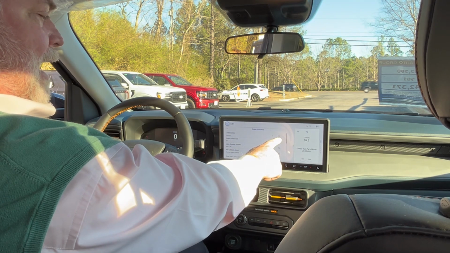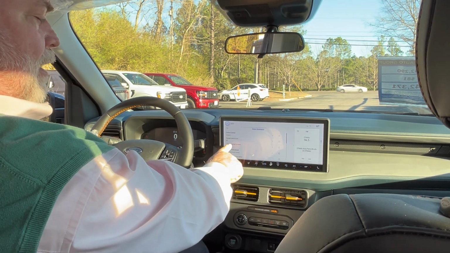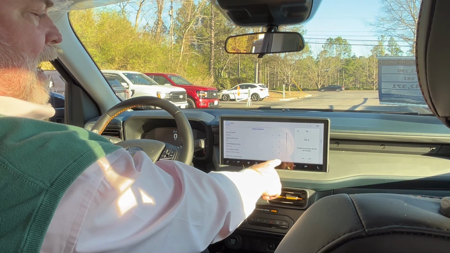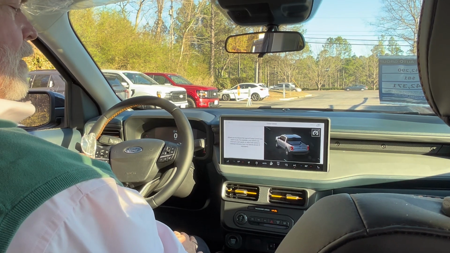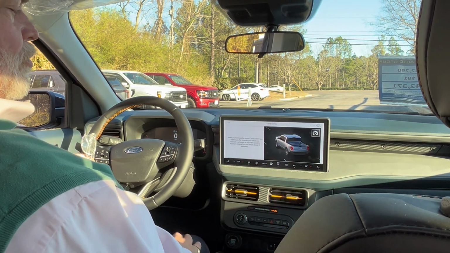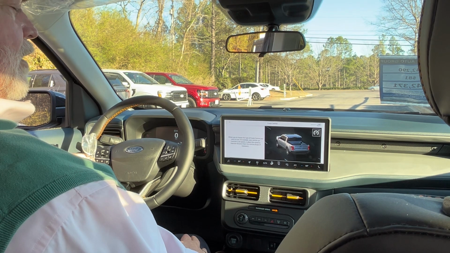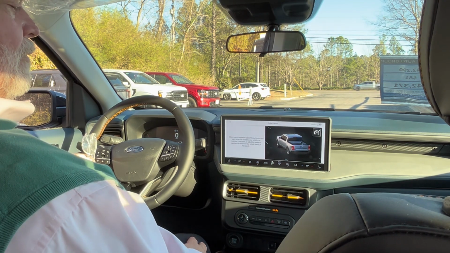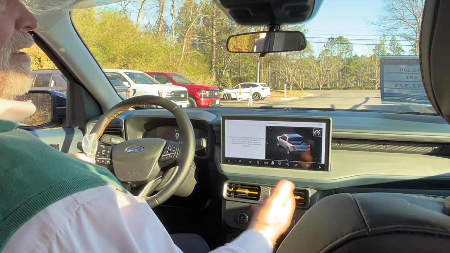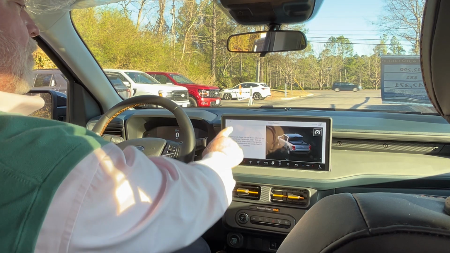Oh, one more thing: on any feature that Ford has, if you see an I button, that's information. So I'm going to click on the I. It allows you to choose the type of cruise control you want to use. For example, your vehicle can maintain a set speed or adjust the speed to maintain distance from a vehicle ahead, if equipped. That's adaptive cruise. So I'm going to turn that off.